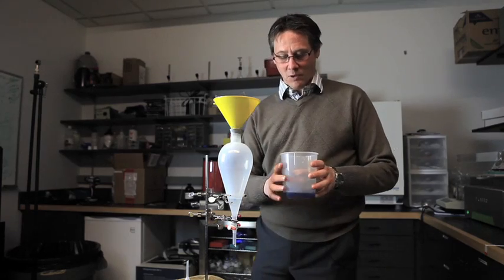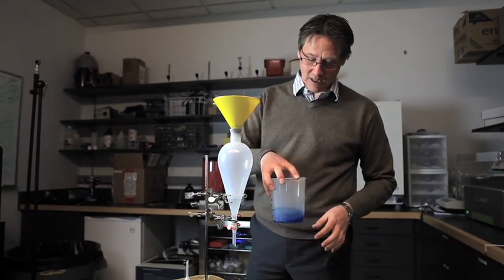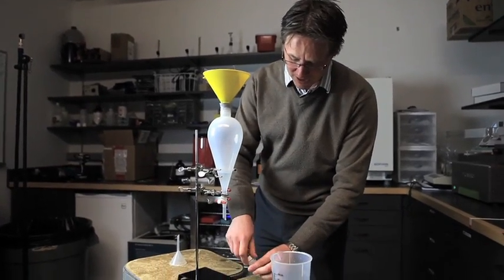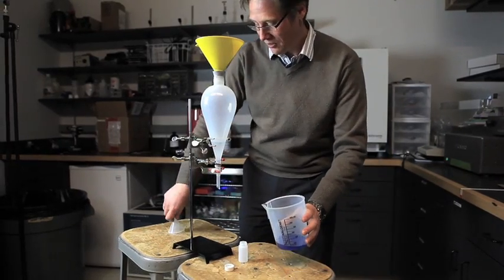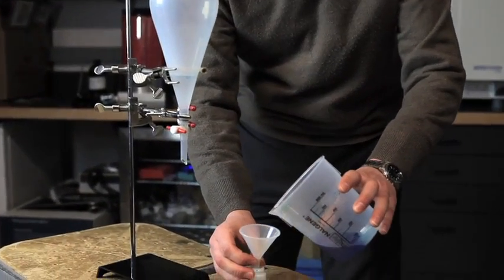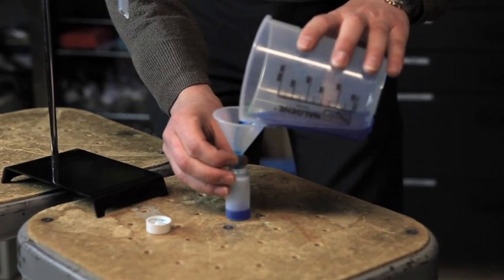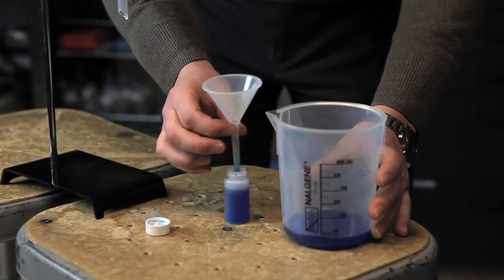So first of all, we want to be sure that this is well stirred so there's no settling of our sample. So we give that a good stir, nicely stirred, and we want to just pour that into our collector. You can probably pour it straight in, or we can use a little funnel to help us out. So we want to fill up the sample bottle, not all the way, to maybe about 80% full.